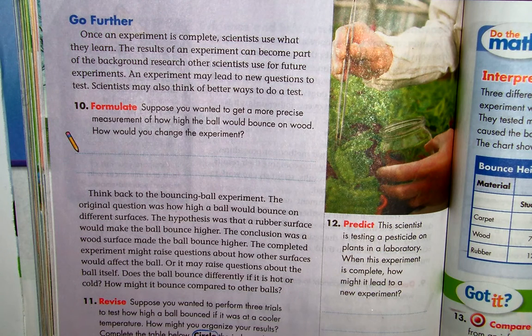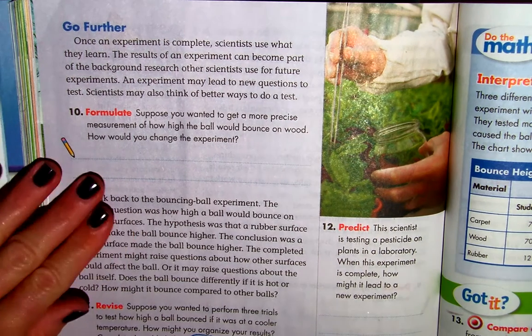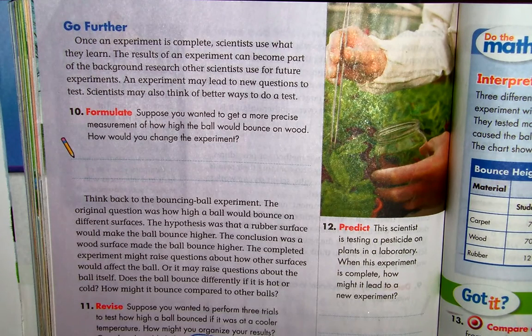Hi guys, in this lesson we're going to cover pages 328 and 329 in your science textbook, still in the chapter on answering the question, how do scientists draw conclusions? We've talked about several things that they do in the previous videos. In this one we're going to talk about go further.